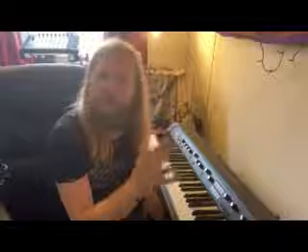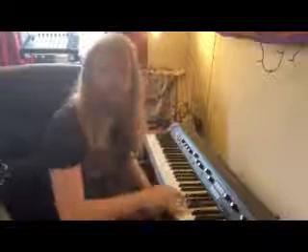Quite sweet, quite gentle, but then it just starts to get a little bit more sinister. Okay, and what's happening musically is something called the use of a chromatic scale.